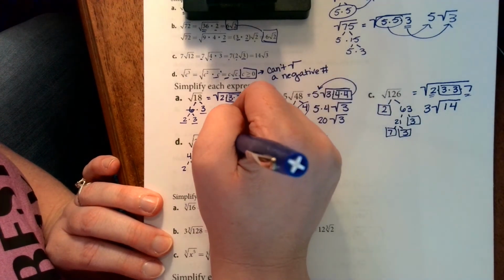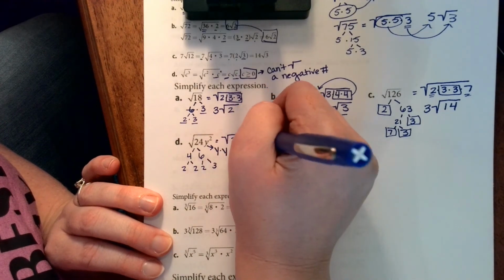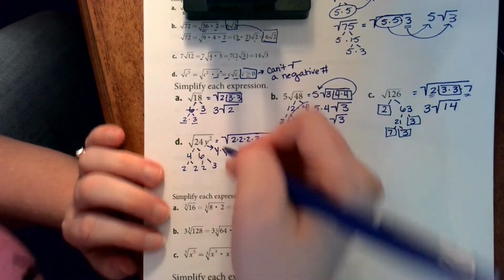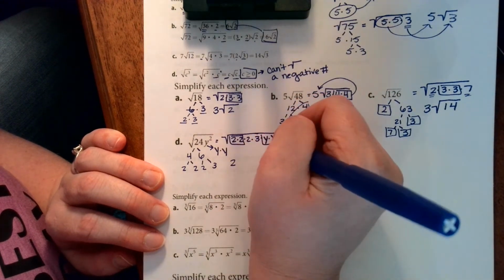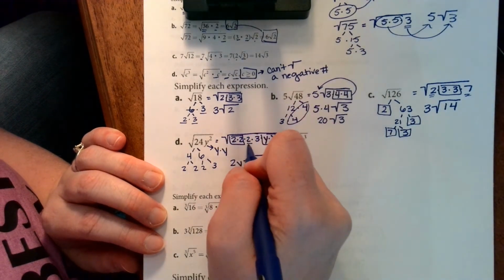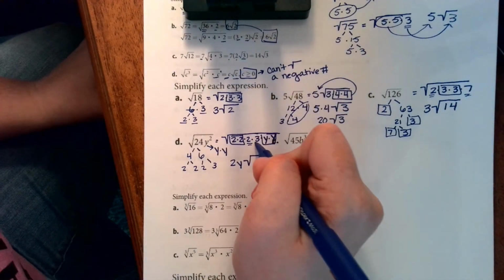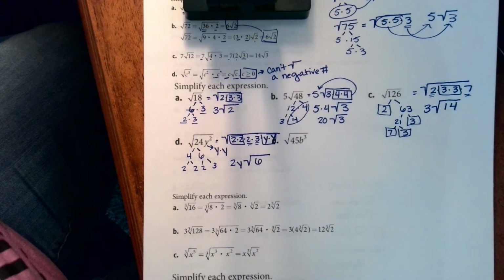So I have 2 times 2 times 2 times 3 times y times y. And everything I have 2 of is going to come out. So I have 2 2's and 2 y's. So 2 y's on the outside. I have 1 leftover 2, and since it doesn't have a partner, it's going to stay inside. And I have a leftover 3. Those will multiply and become 6.